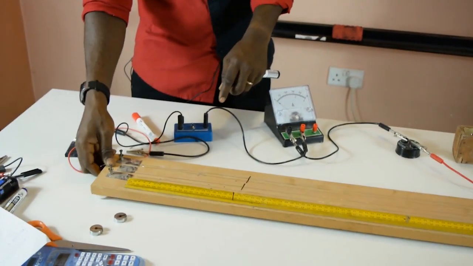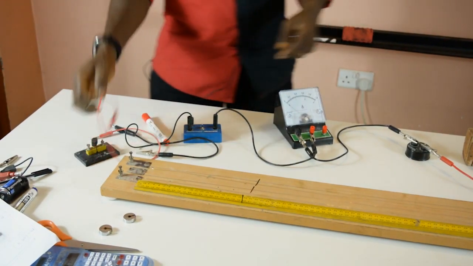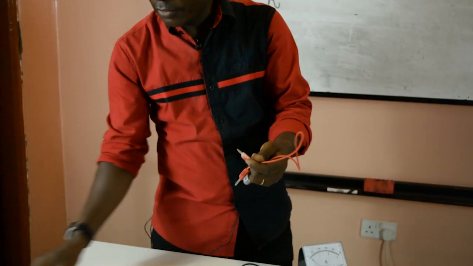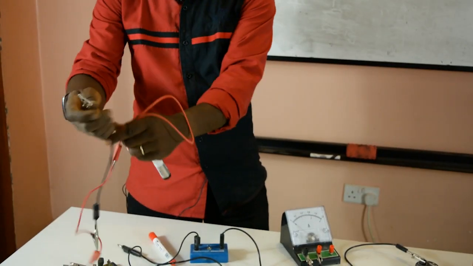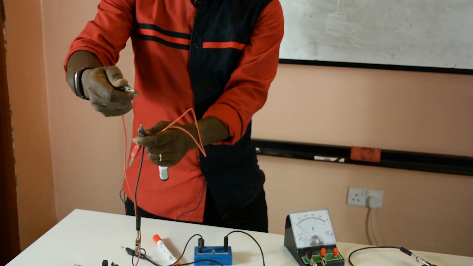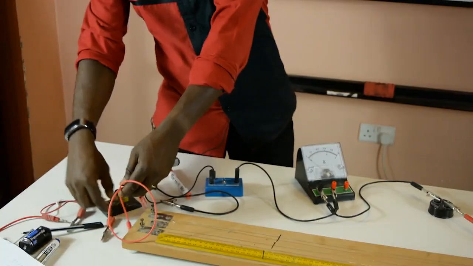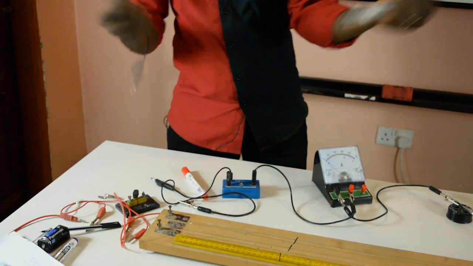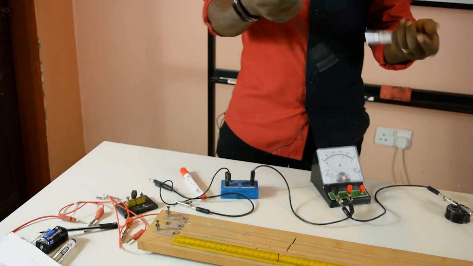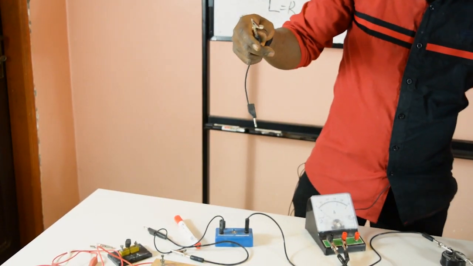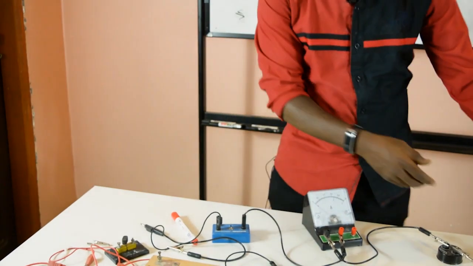So now we look at the next materials here. These ones are called connecting leads. You know that already. It's connecting wires or leads. You have them there. And you have a crocodile clip. That's a crocodile clip. So we have a crocodile clip attached to these connecting leads, and it can help us do a lot of connections. So that's what I've done so far. Then we'll have a battery holder here.